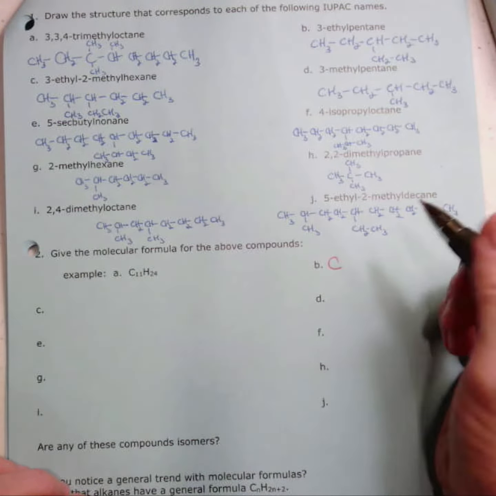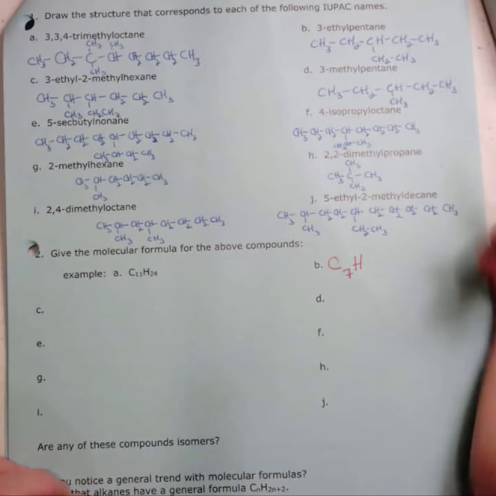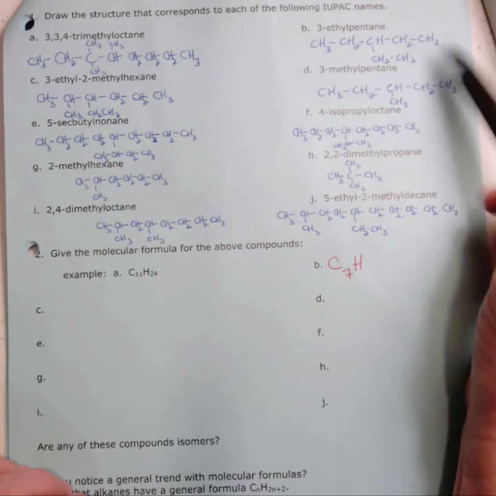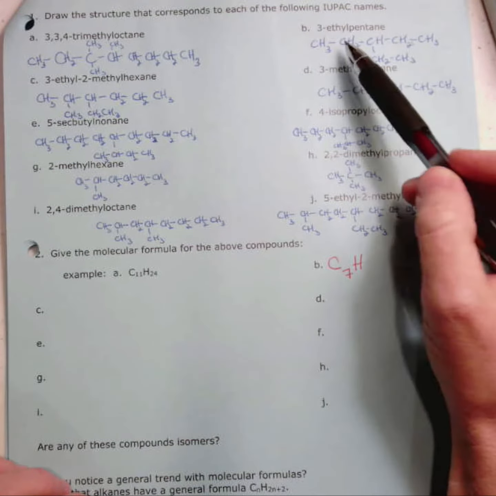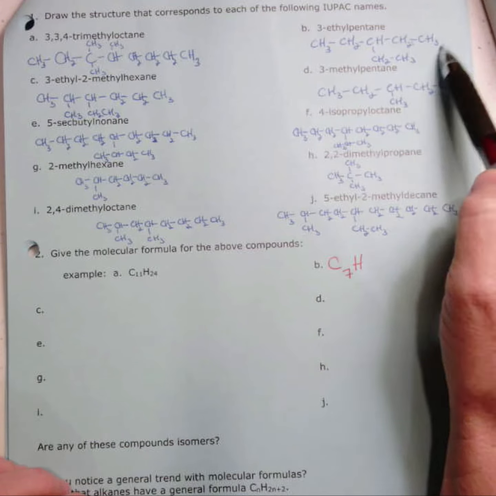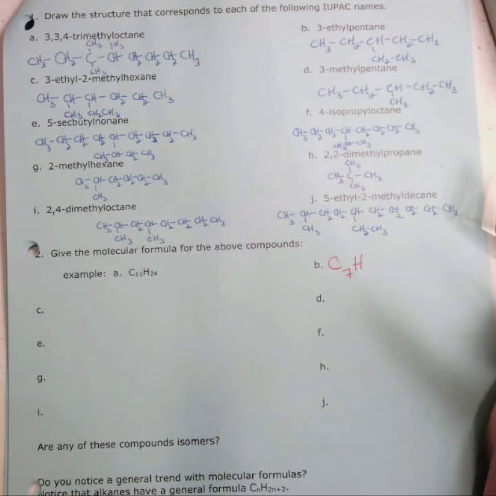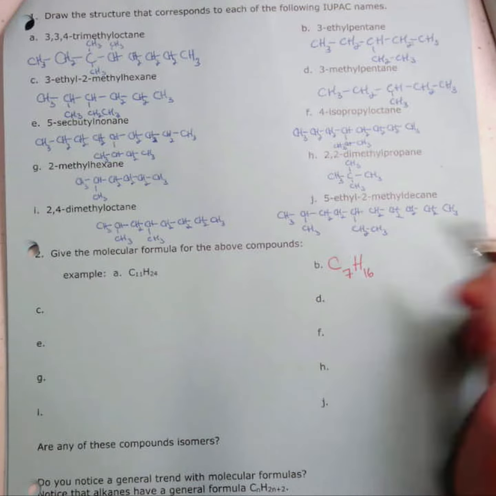So we have C7H, and then you can spend a lot of time counting up all these hydrogens. 2, 4, 6, plus 3, 3, 9, 10. So I have 2, 4, 6, 16. C7H16.